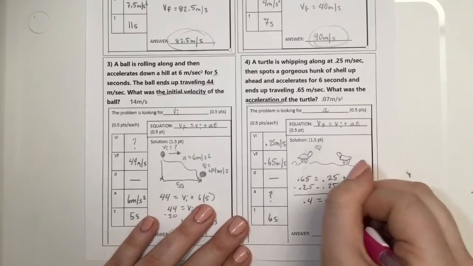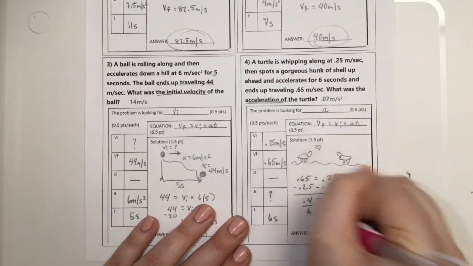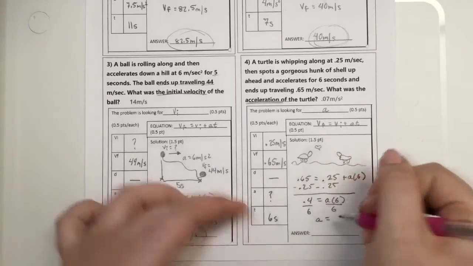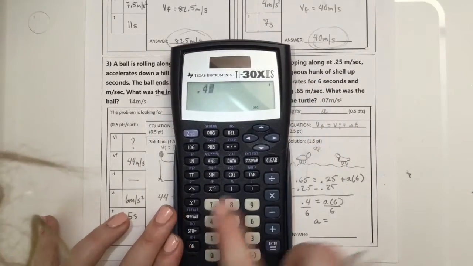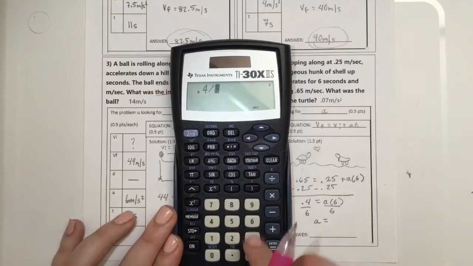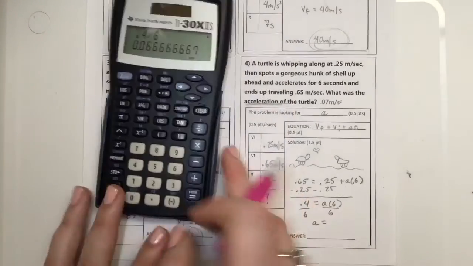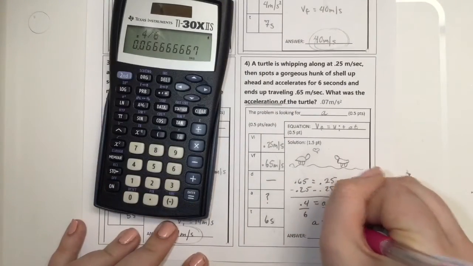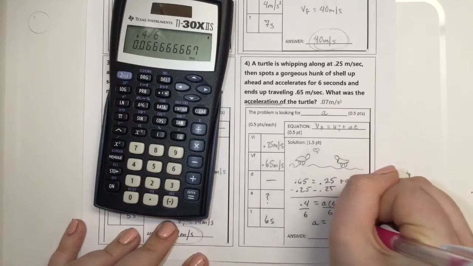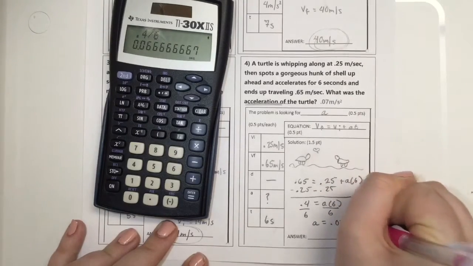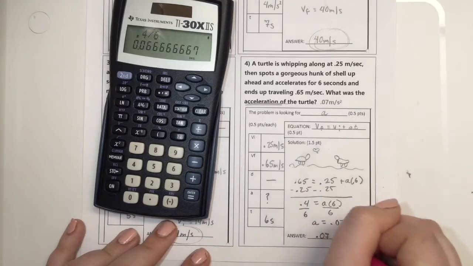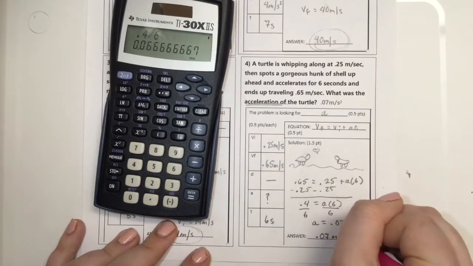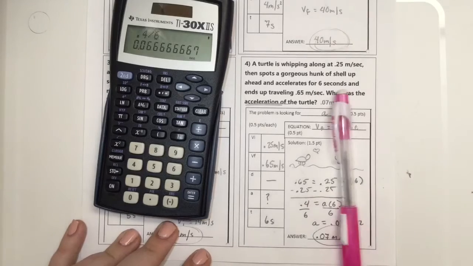If we divide both sides by 6, our acceleration is going to equal 0.4 divided by 6. It's going to equal about 0.07 meters per second squared. So our answer is 0.07 meters per second squared. That is how quickly the turtle accelerates.